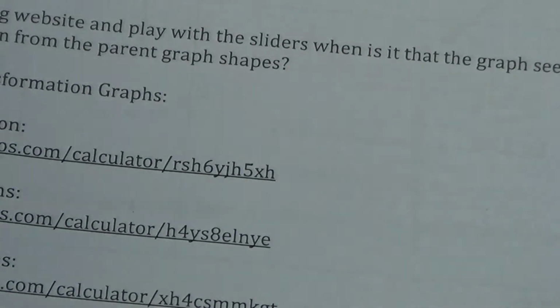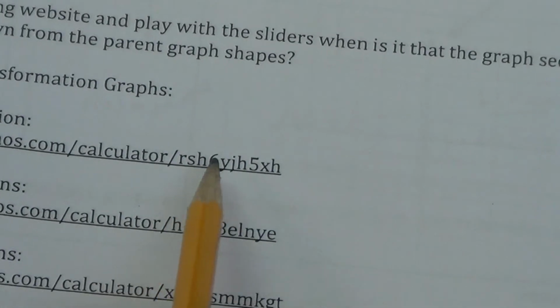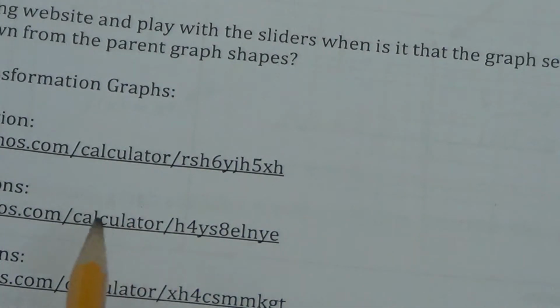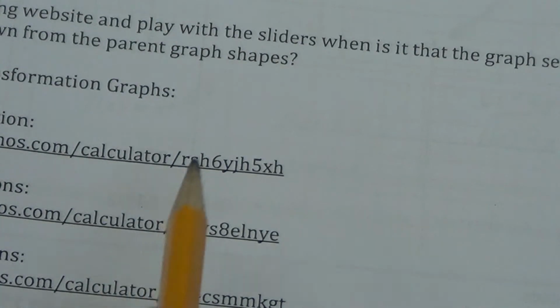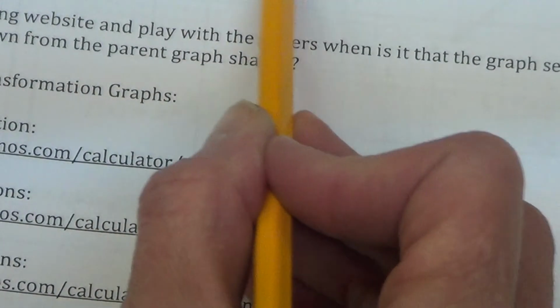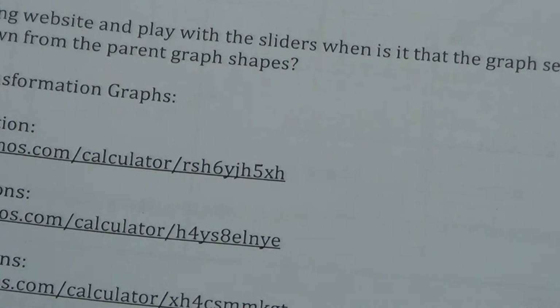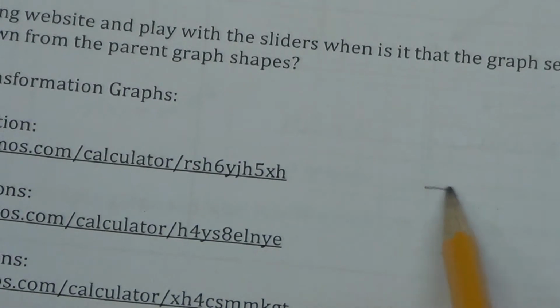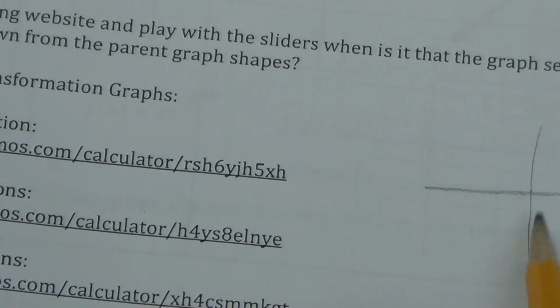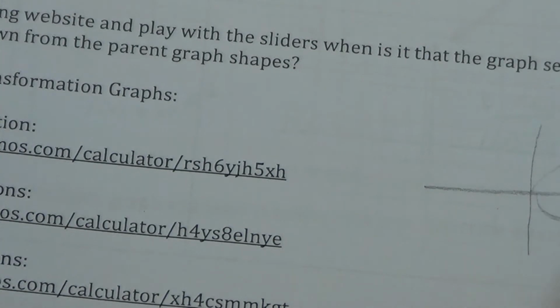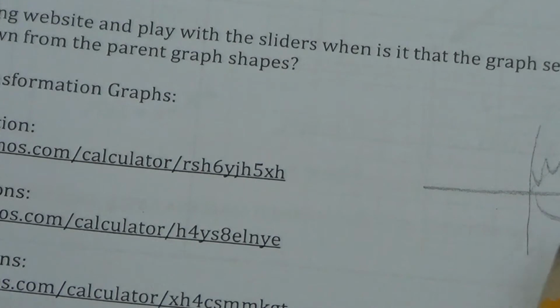So, your next thing is to hop off of this video, go over to these links, and play with your a, your h, and your k values, and find out which one causes a reflection or flipped over the x-axis. When you see the graph get flipped to the bottom side, which value have you changed?